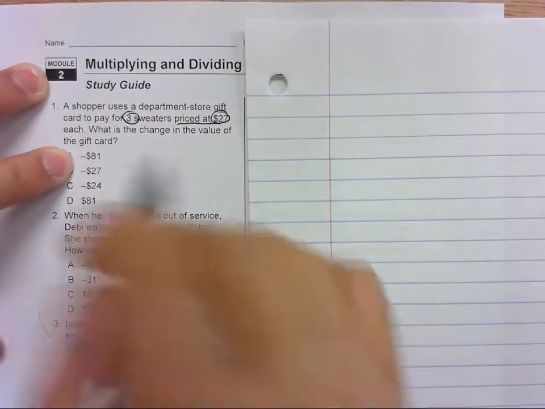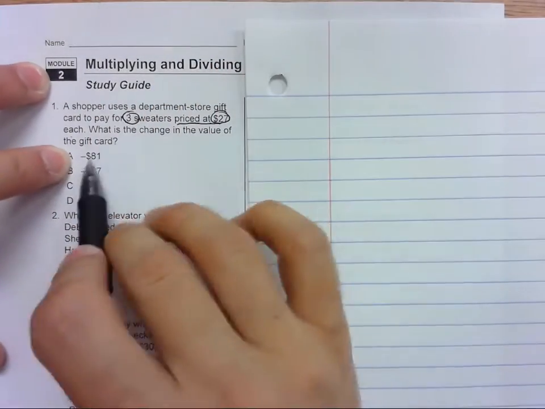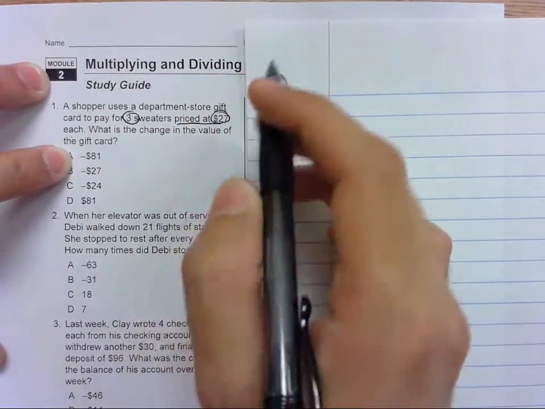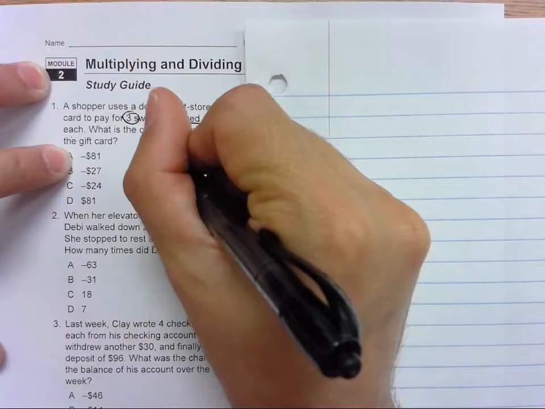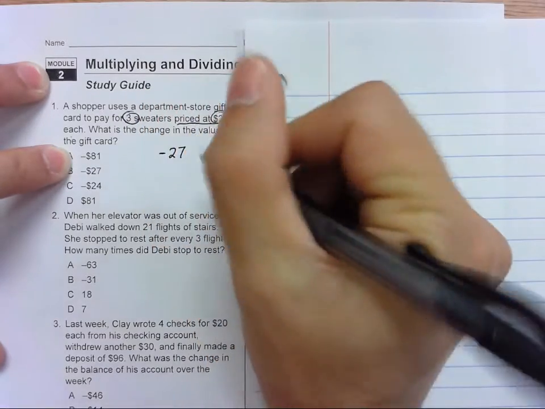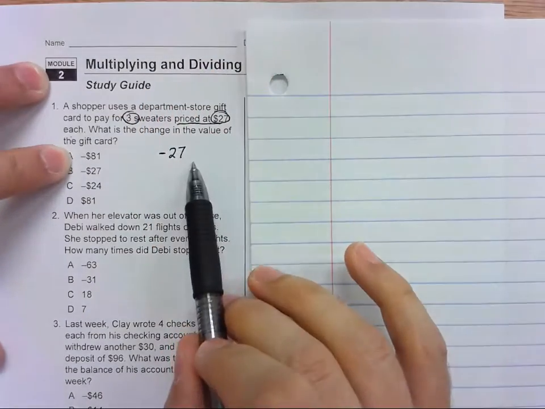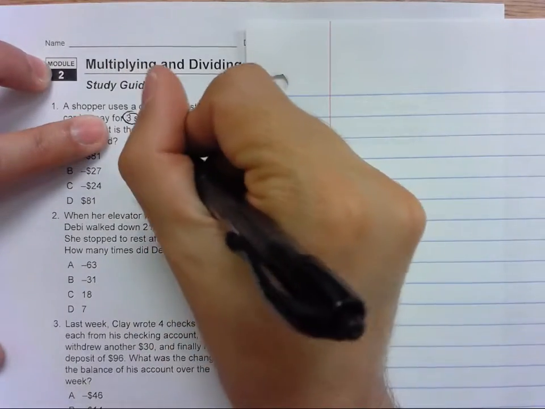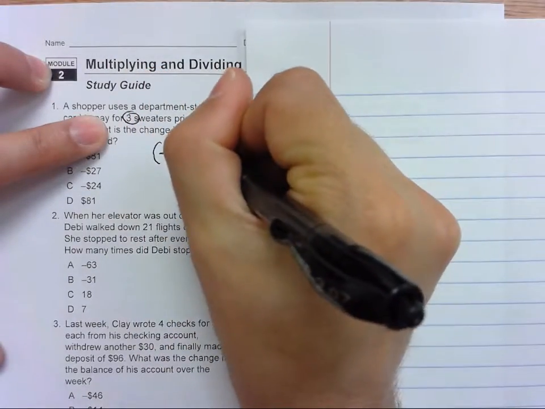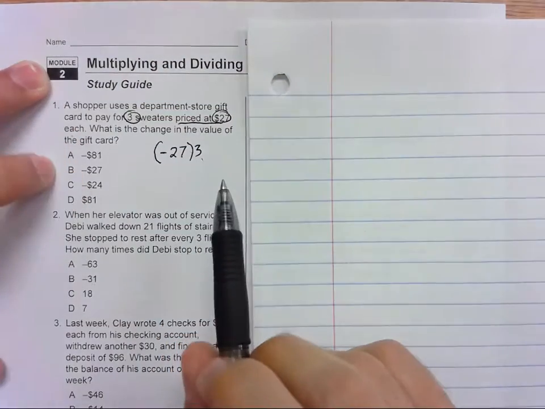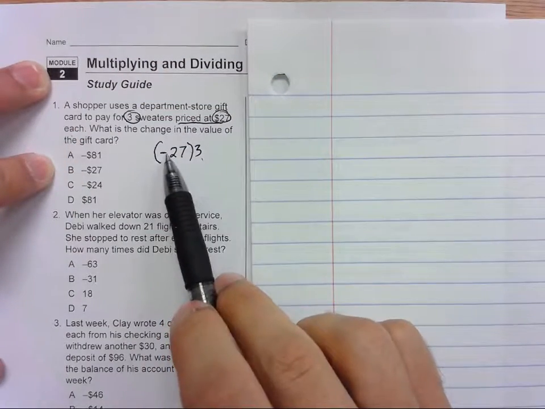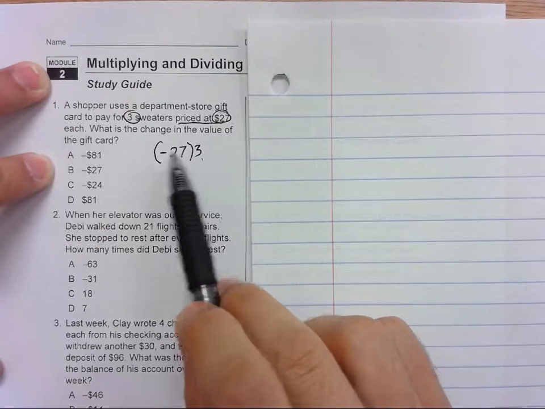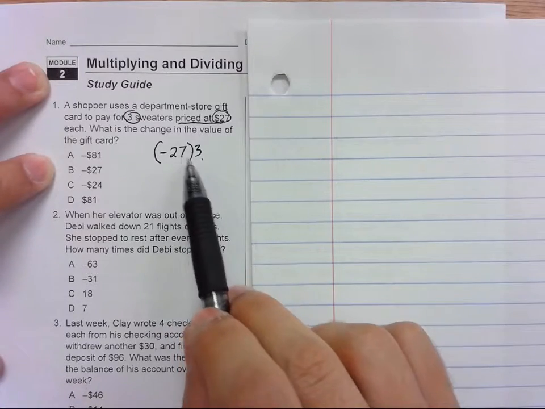Okay, so if we're looking at this, he has a gift card. Each sweater costs $27, so each sweater the gift card decreases by $27. If he bought one, it would be down by 27. He doesn't buy one, he buys 3, so we have to multiply this by 3. Now right away we see that we have a negative times a positive. A negative times a positive gives us a negative answer.